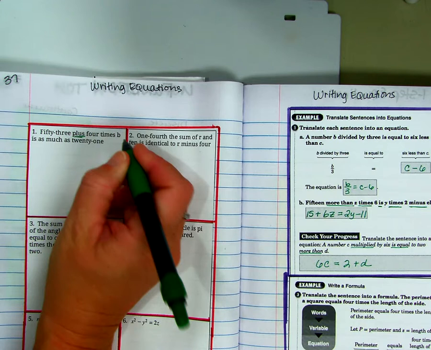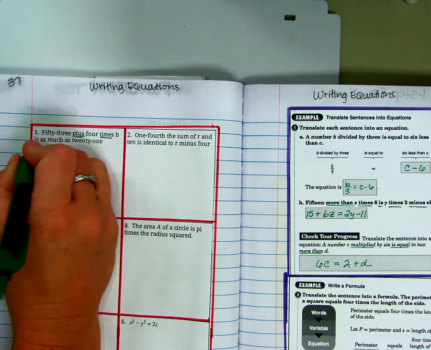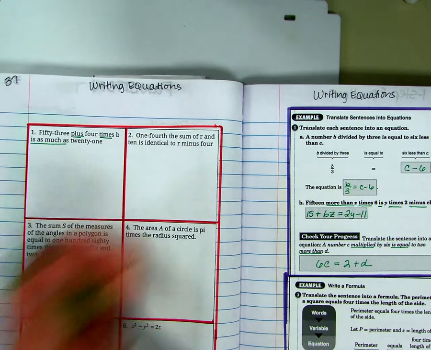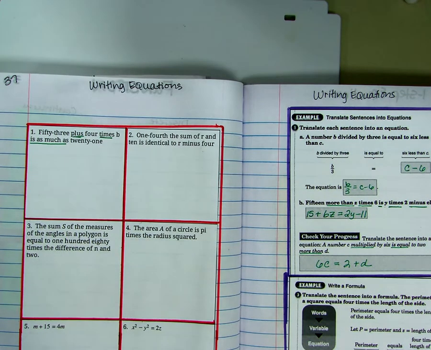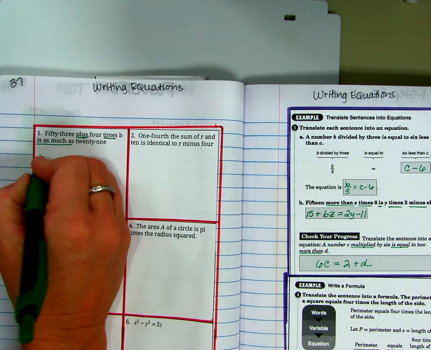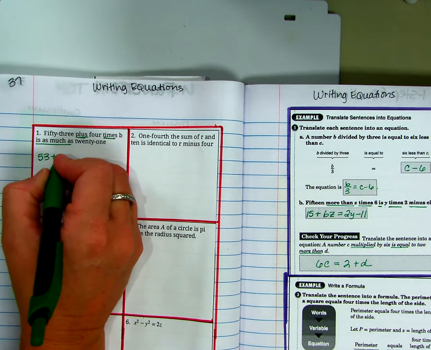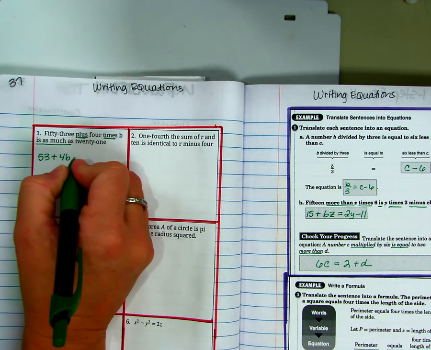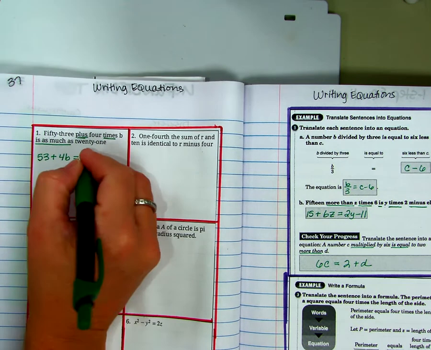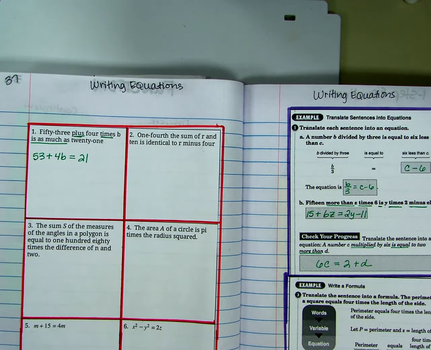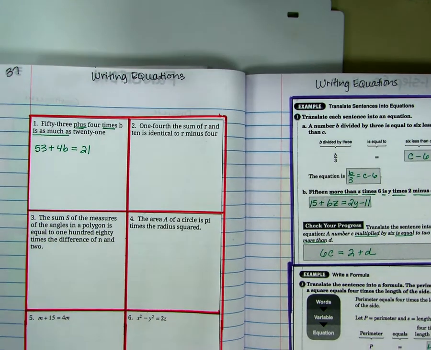Plus, times, is as much as. Okay, those are my operators. So 53 plus 4 times b, that's multiplication, is as much as 21. Okay? All right, let's scroll down here.